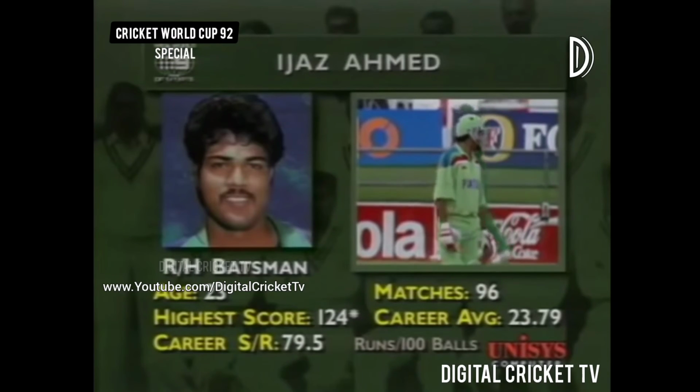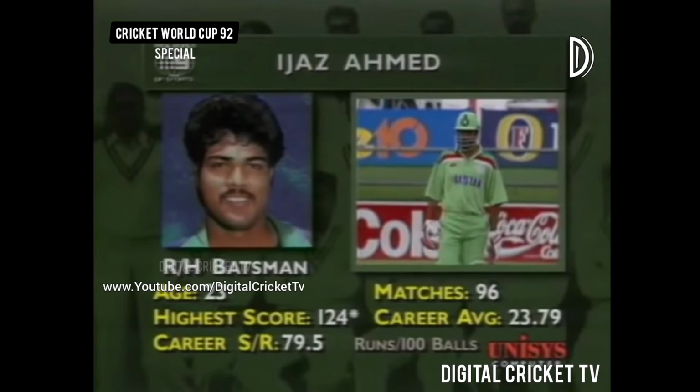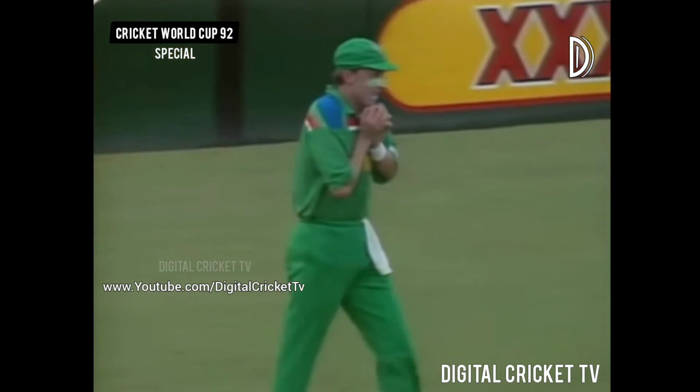Ijaz Ahmed has come to the crease. He'll be at the non-striker's end. So Salim Malik trying to hit 1, 2 or over the boundary. Went for the slower ball, the waist-high full toss. The field well placed, and Alan Donald in the end taking quite a comfortable catch at the mid-wicket boundary.